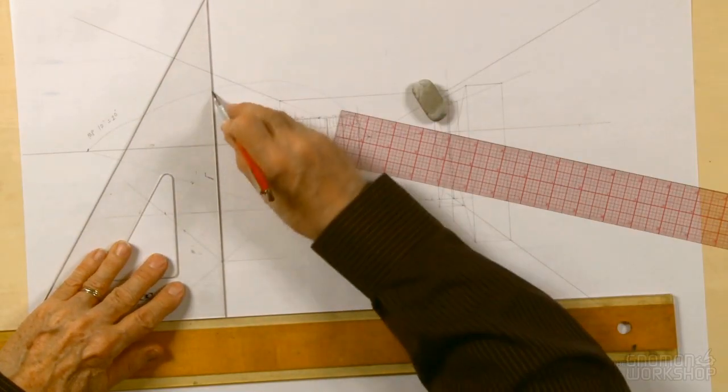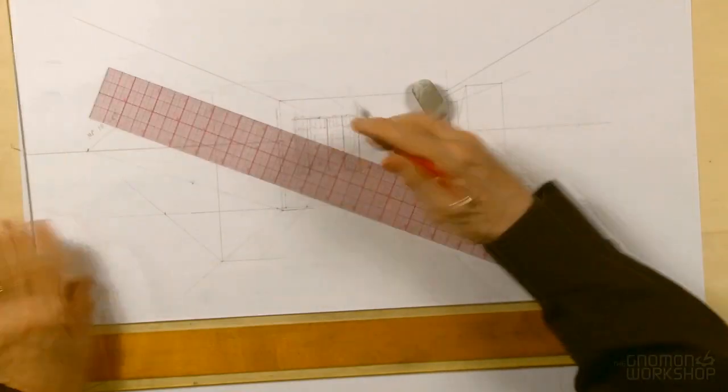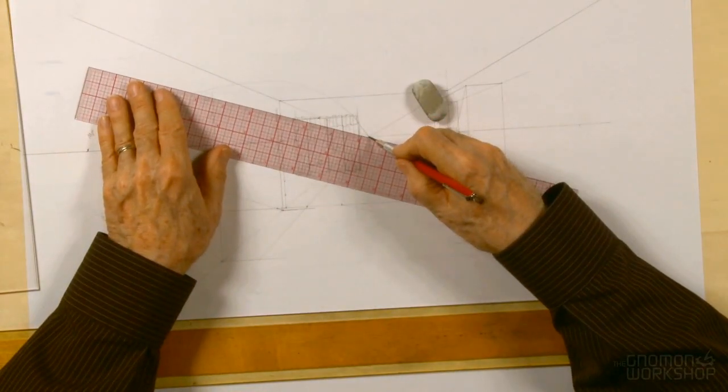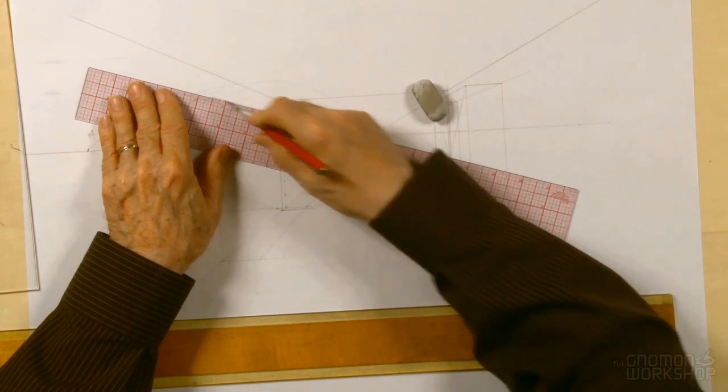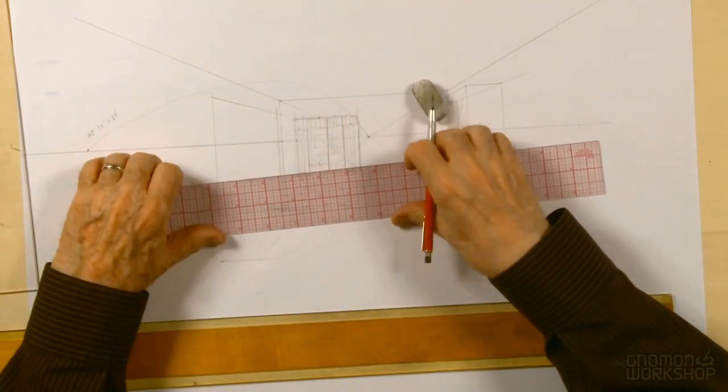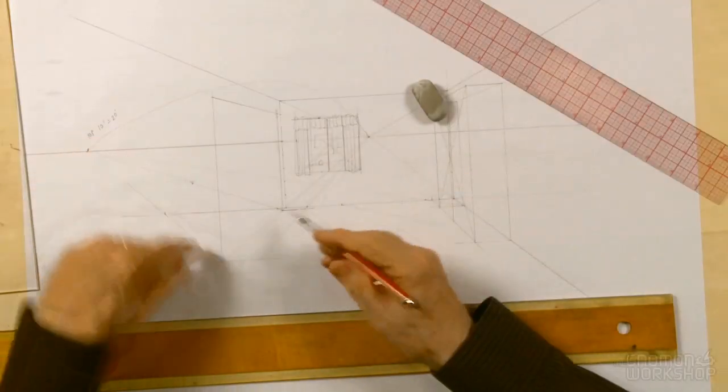Now from this, it's a 7-foot high bookcase, so I draw through the 7-foot mark here. And again, I'm measuring height, so I'm drawing from the vanishing point. Measuring width and height, I draw from the vanishing point. Measuring depth, I draw from the measuring point.